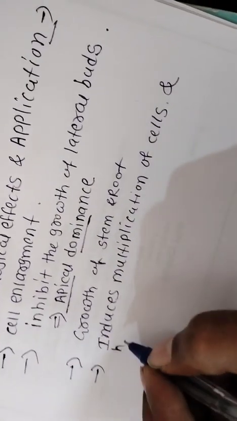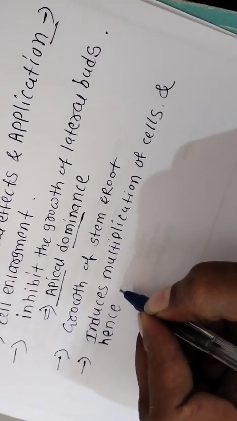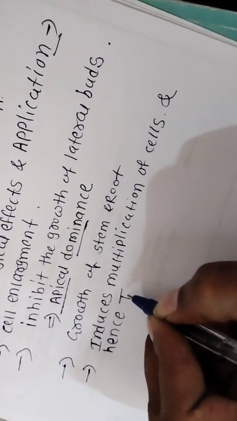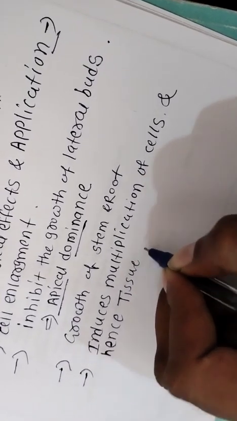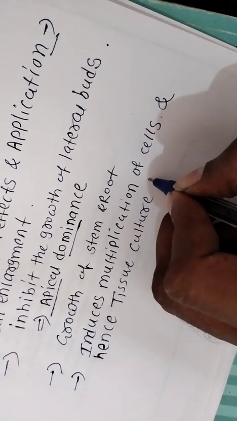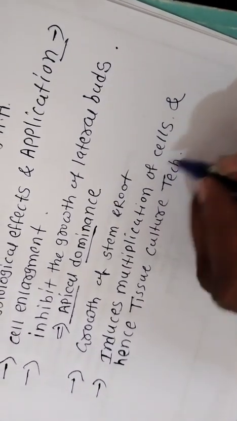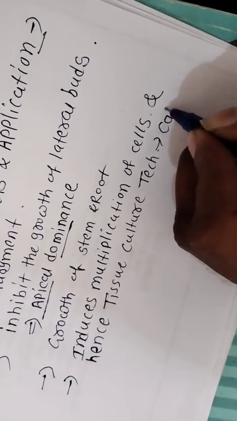Because of this characteristic feature, it is used in tissue culture, a technique used for production of callus.